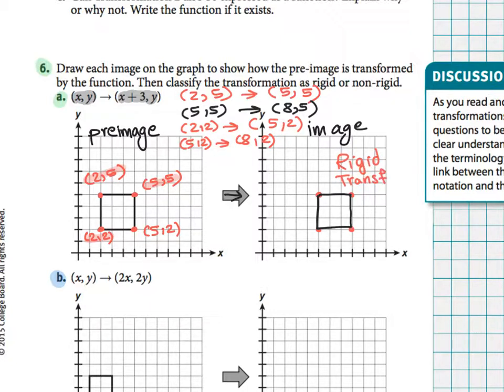Now, every time I'm adding numbers to the x or the y, it means I'm shifting it either right or left if it's for the x. If I'm adding something to the y, it means I'm shifting it up or down. And the word shift means just move it, slide it. That means that the transformation will always be rigid, as I'm not changing the size or the shape of the figure.